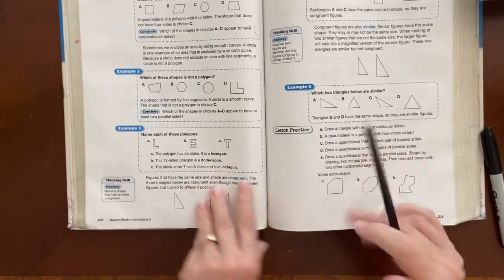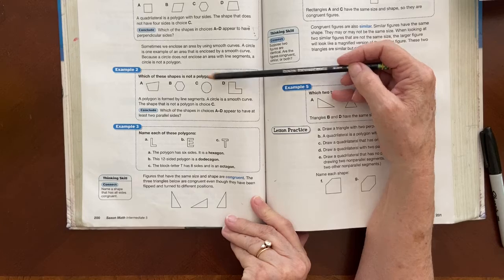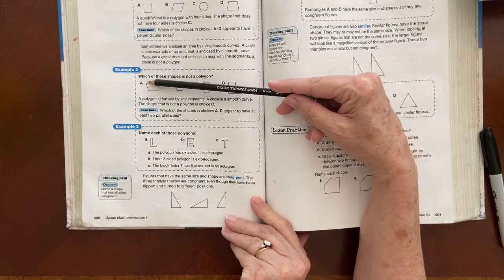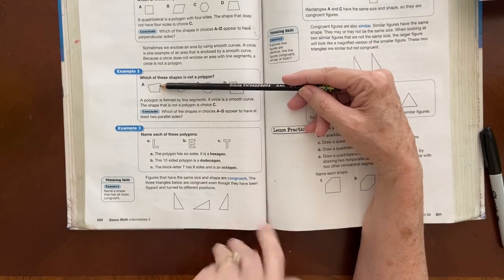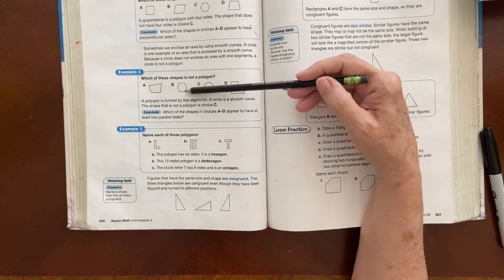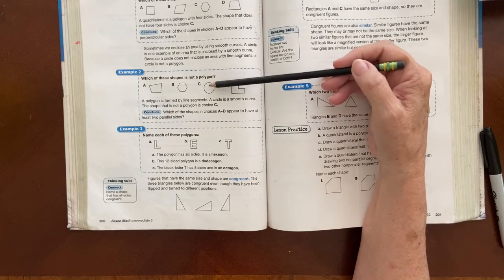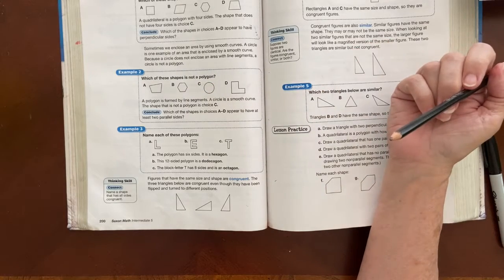Okay, so let's look at example 2. It says which of these shapes is not a polygon? So that one has straight lines. It doesn't have any openings and it's flat. So that's a polygon. Straight lines, no openings, and it's flat. Oop, curved lines. Got to be that one, right?